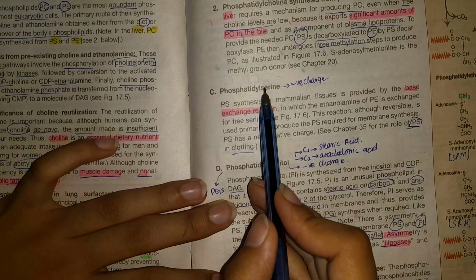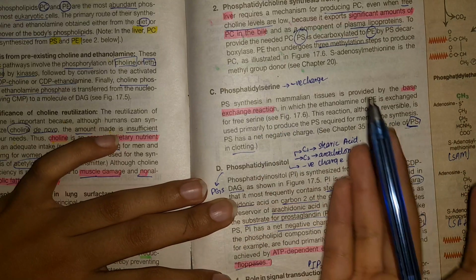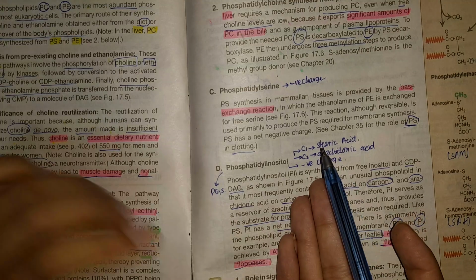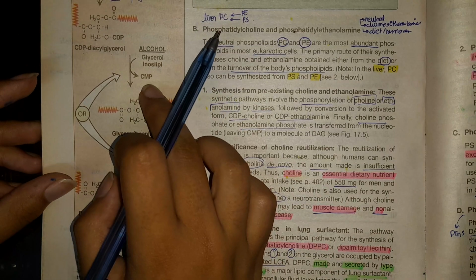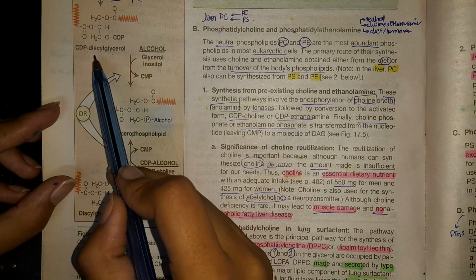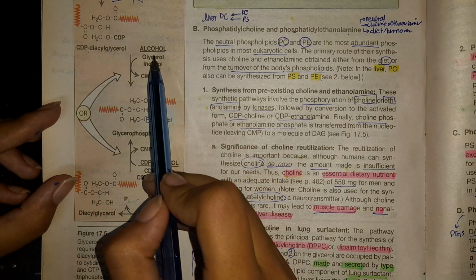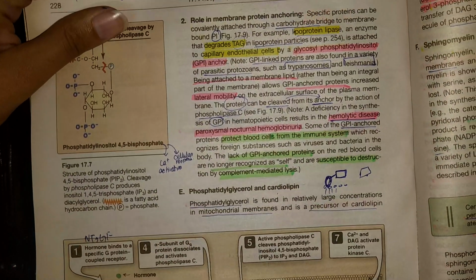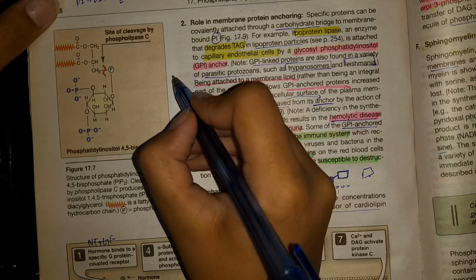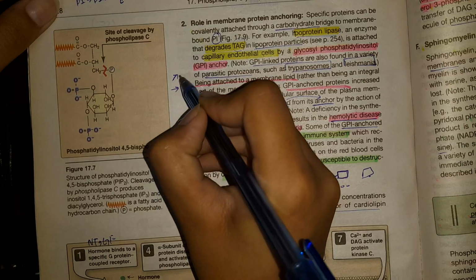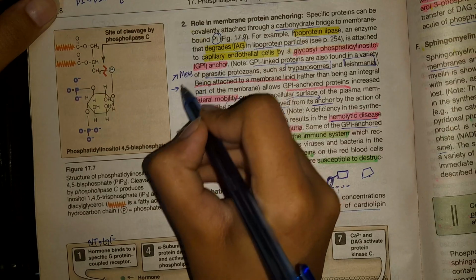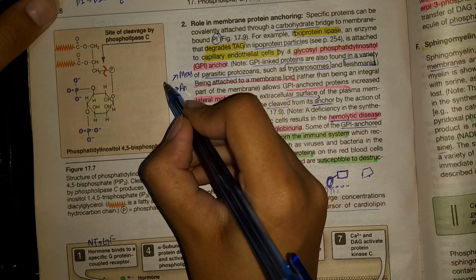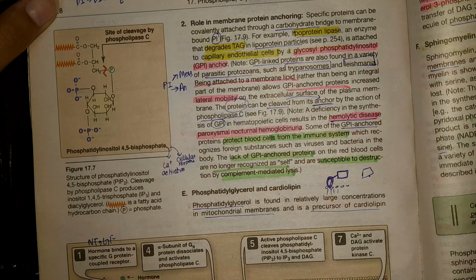For phosphatidylserine synthesis, we use the base exchange mechanism. For phosphatidylinositol, we use a mechanism in which the diacylglycerol was activated and the inositol was free inositol. And phosphatidylinositol was very important because it was a part of the messenger system and a part of the anchoring system.